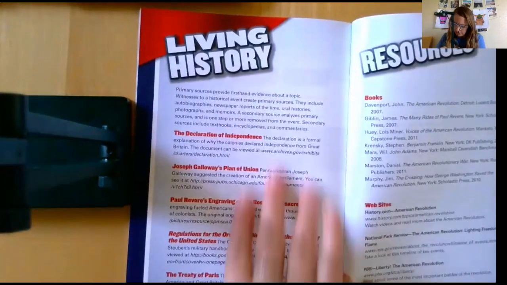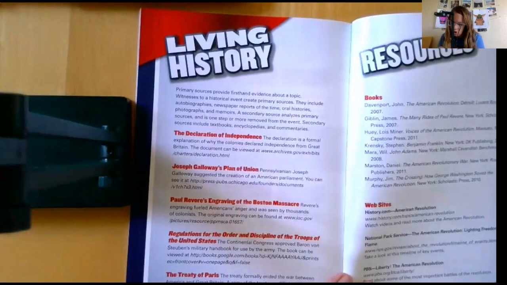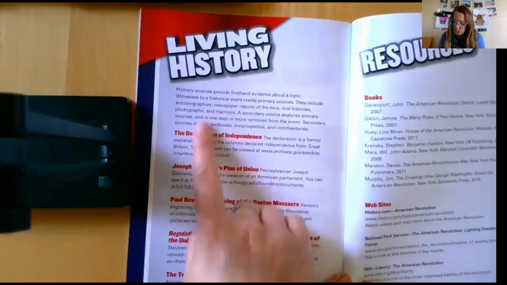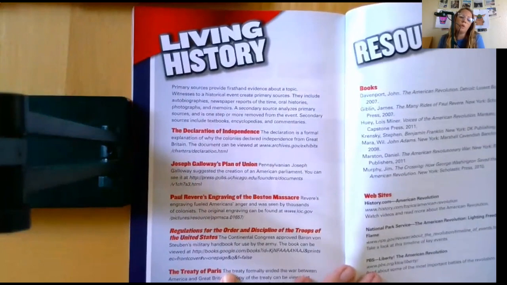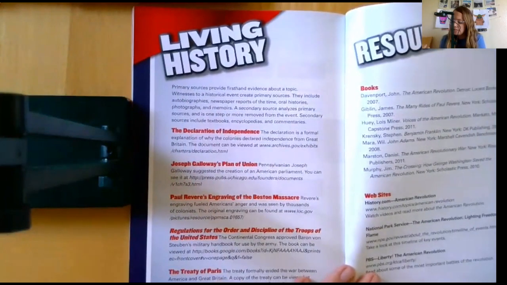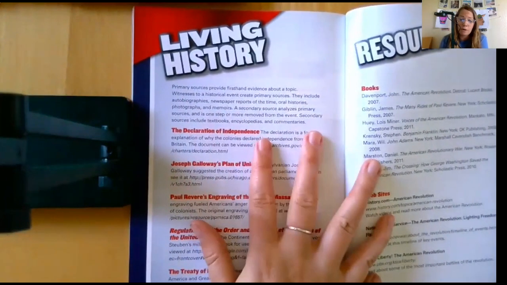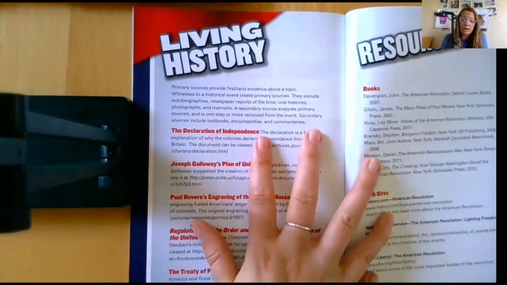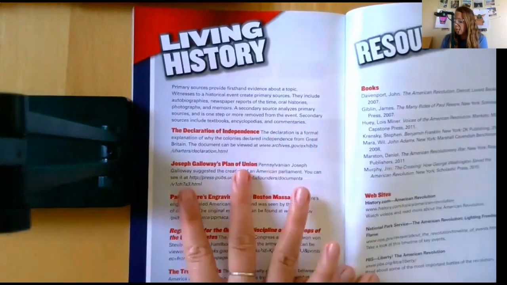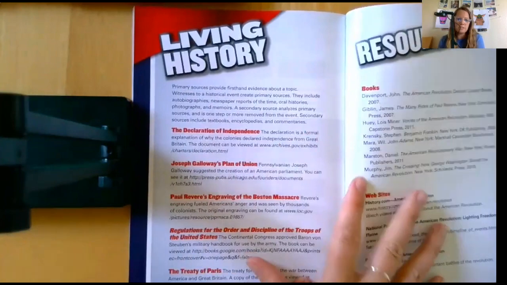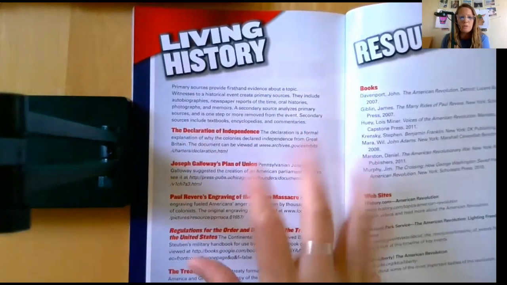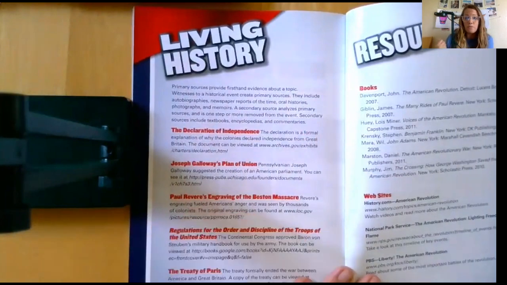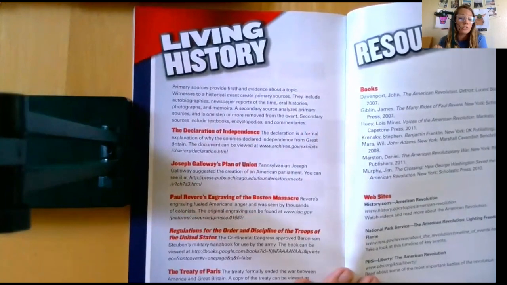I'm not really sure what the living history is. Oh, these are primary sources. So these are kind of the resources that they use to do their project. You could do this. This is definitely a skill you will dig deeper into as you move into 5th grade and other grade levels. So I wouldn't really worry about this if it seems a little intimidating, because it is. I'm not going to do a whole lesson about how to do this because it's a little complicated and not a 4th grade standard, but you'll learn more about how to do that in 5th grade.